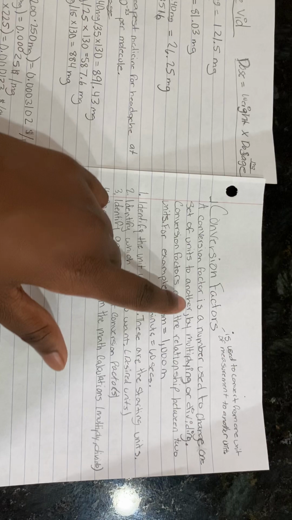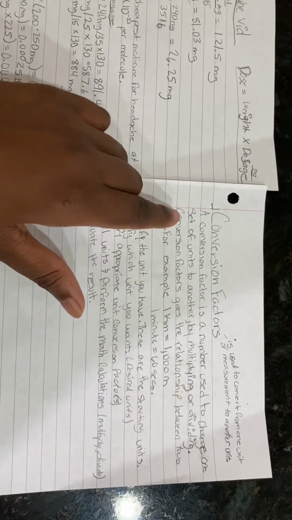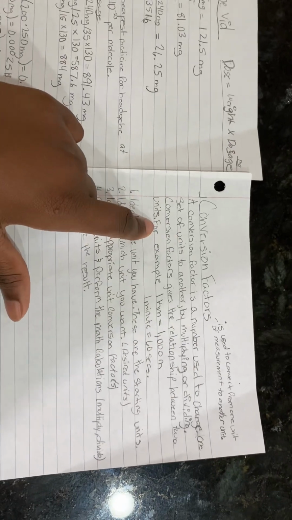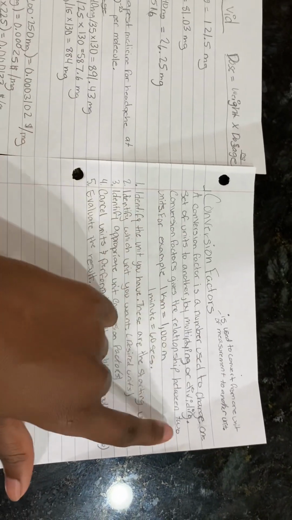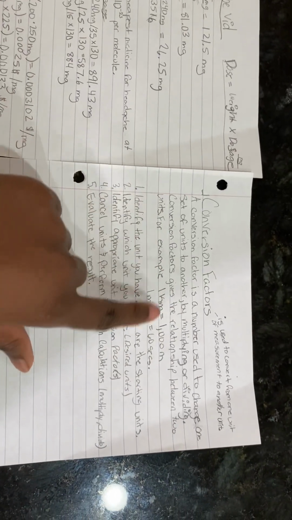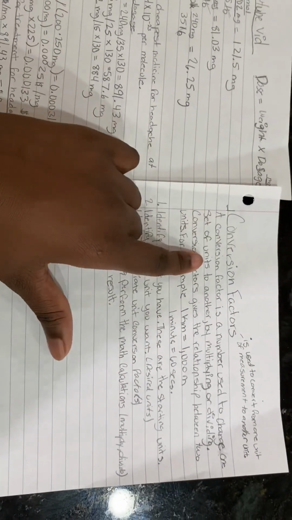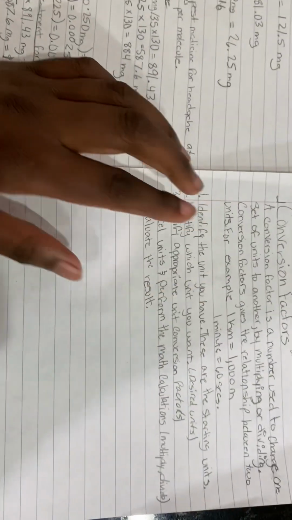A conversion factor is a number used to change one set of units to another by multiplying or dividing. Conversion factors use the relationship between two units. There are multiple names for dimensional analysis, and I think they're the same thing.